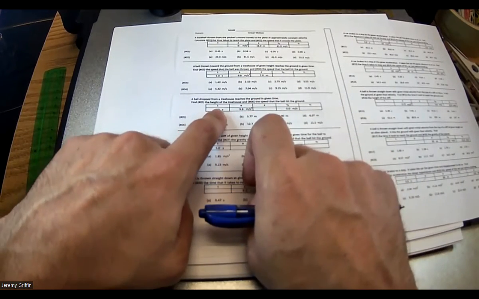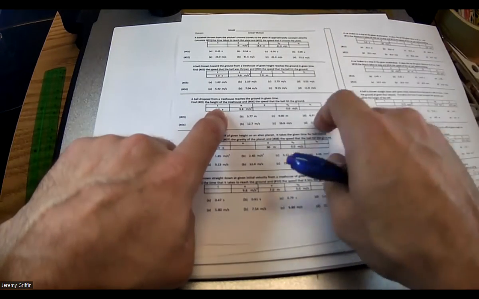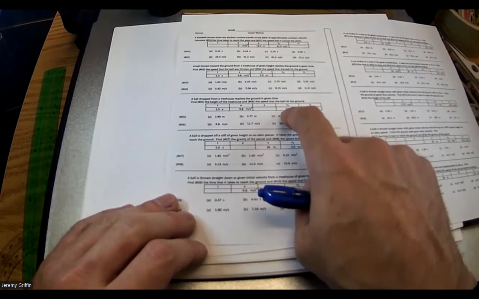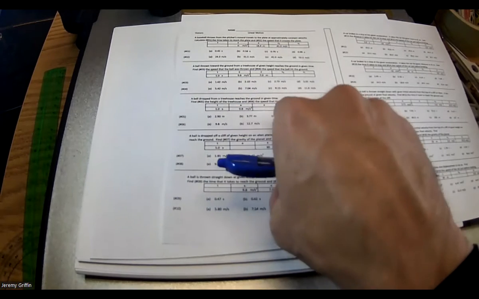Oh, it looks like it gave you how much time it took to reach the ground. My paper says 1 second. Right? And the fact that the ball is dropped, maybe I should not have explicitly given you initial velocity, but you would be able to figure that out, right? That this would be 0 because of the word dropped, right? You guys can figure that out?